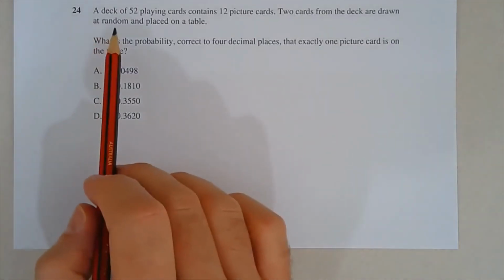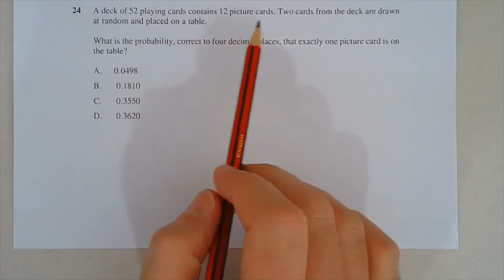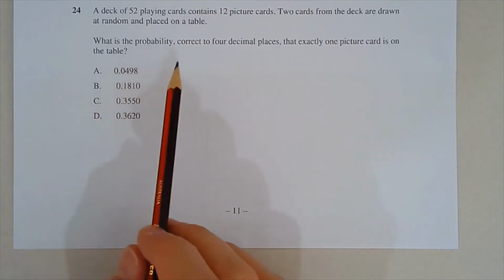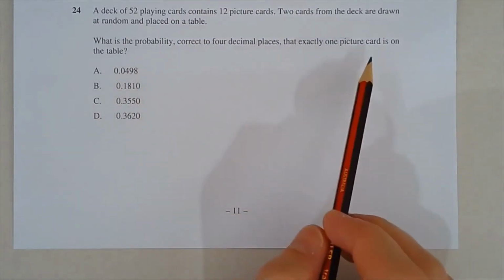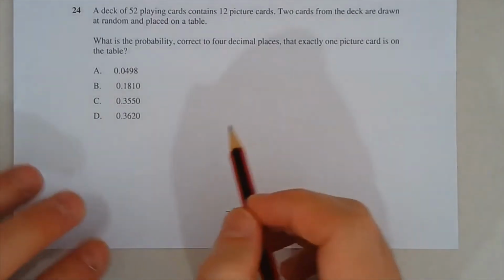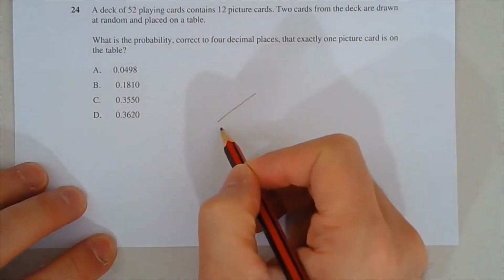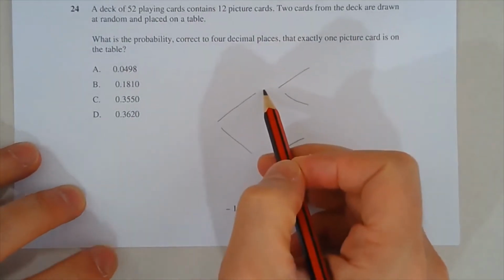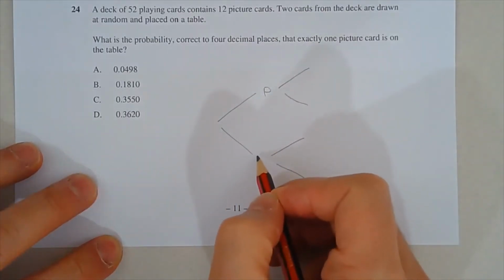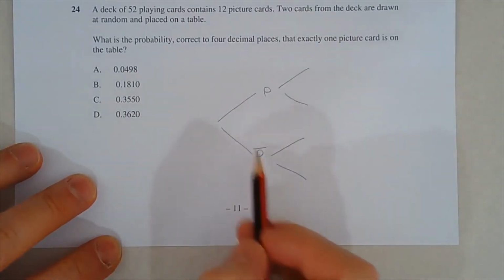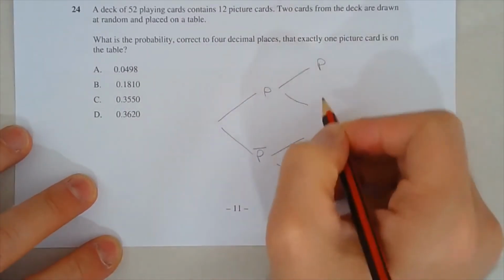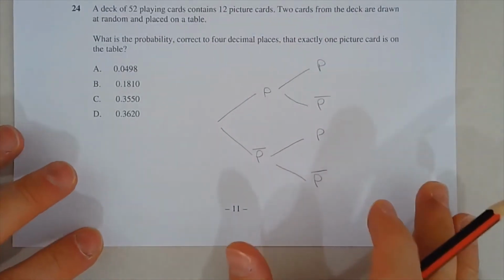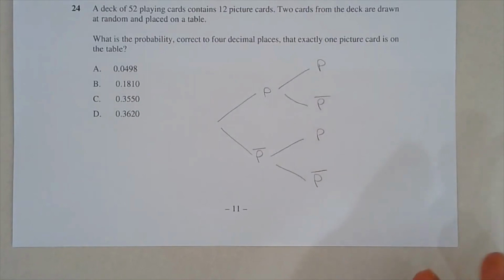Question 24. A deck of 52 playing cards contains 12 picture cards. 2 cards from the deck are drawn at random and placed on a table. What is the probability, correct to 4 decimal places, that exactly 1 picture card is on the table? So we can do a quick probability tree diagram to help us visualize this situation. So we've got picture card and non-picture card. That's a P bar, which is non-picture card. We can draw another picture card, non-picture card, picture card, non-picture card. So this is an example of drawing a card without replacement.